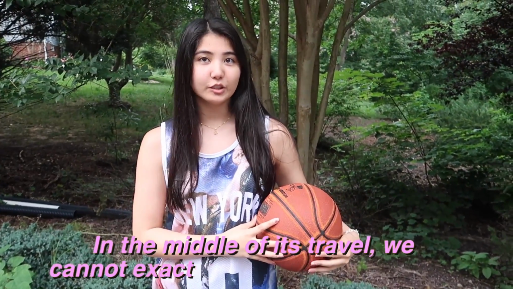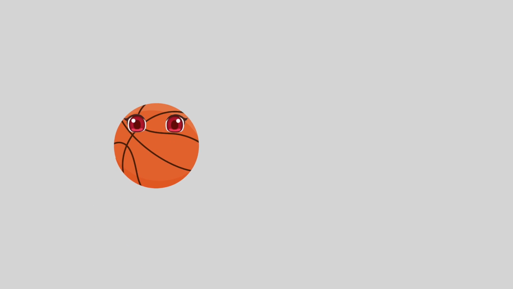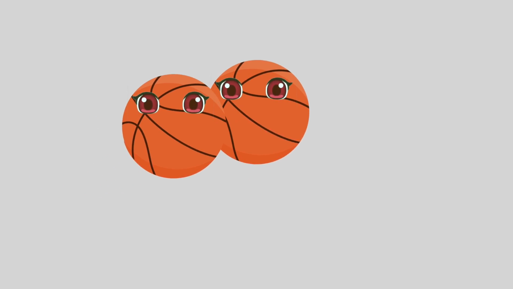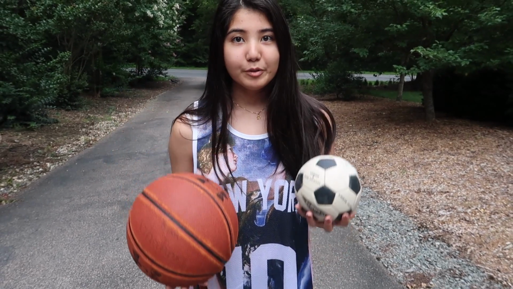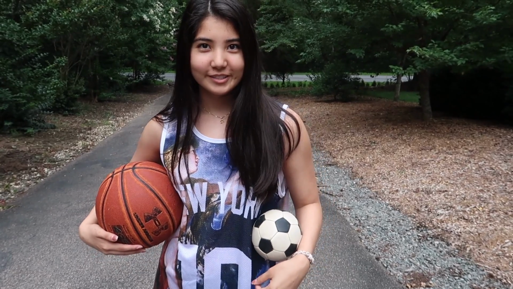However, in the middle of its travel, we cannot exactly detect the basketball. For all we know, the basketball could become a soccer ball or become two basketballs. The ambiguity of the middle represents the existence of virtual particles.